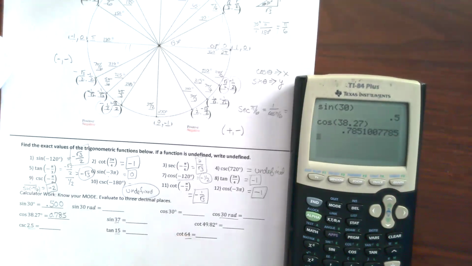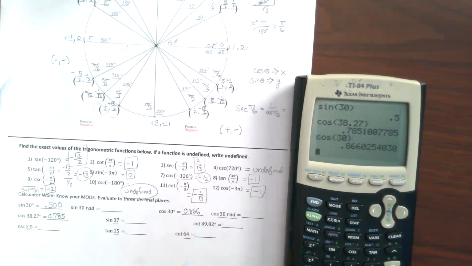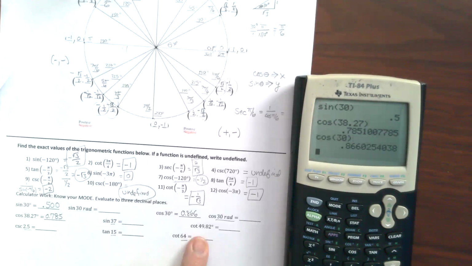The cosine of 30 is the square root of 3 over 2. But what is that in decimal? It is 0.866. The cotangent of 49.82. Look at my calculator, I do not have a cotangent button. I have a sine, cosine, and a tangent button.